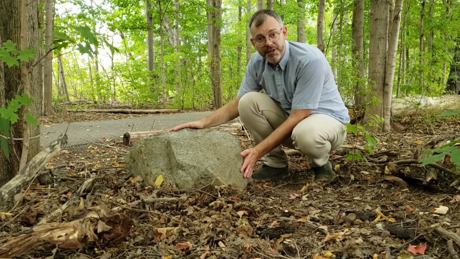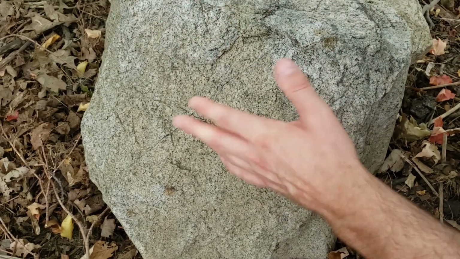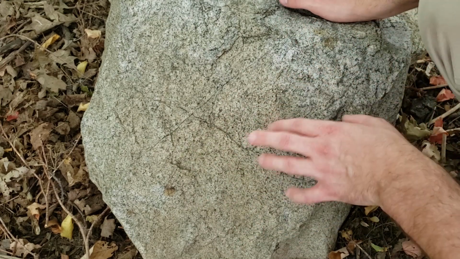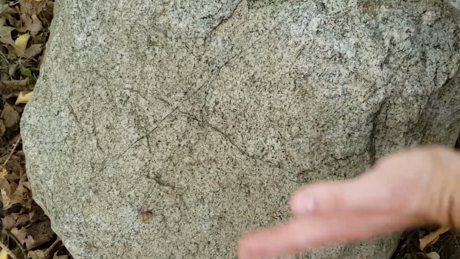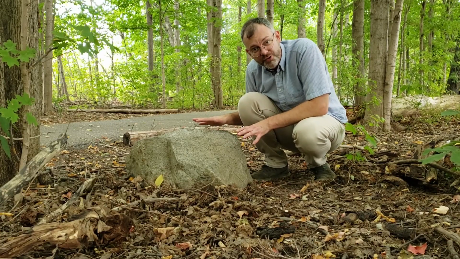So this boulder here, it's not what we call bedrock, it's a boulder. It probably was placed here by the glaciers or brought in just as a decorative stone along the pathway. But we can see we have light and dark minerals, okay? There's a lot of black and a lot of white minerals, and that salt and pepper look is what we call a diorite. I don't see a lot of red minerals present here.